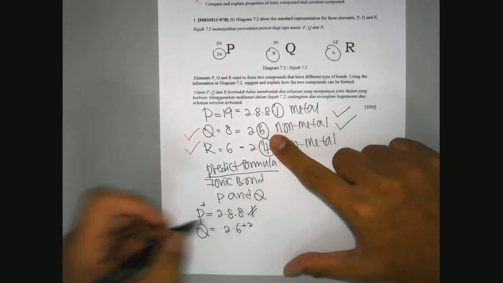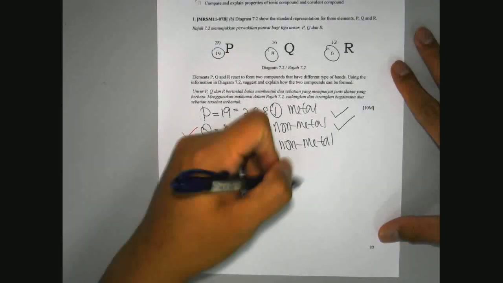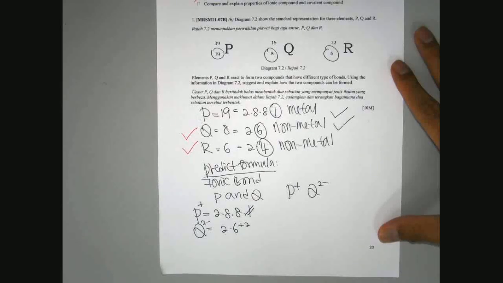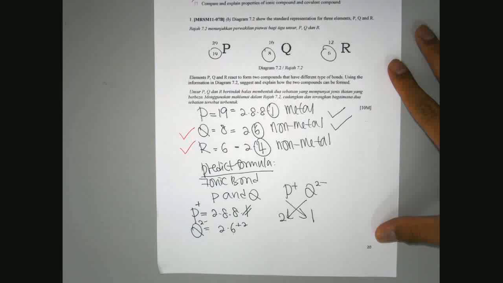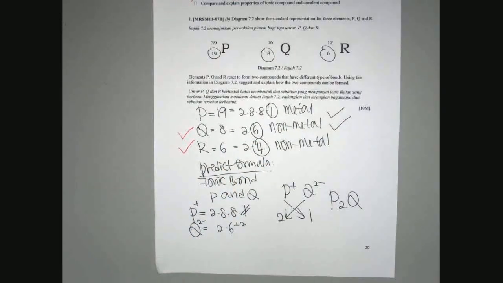When you receive 2 electrons, it becomes Q2-. So when we have a P+ and a Q2-, we can predict the formula by exchanging the numbers. The 1 goes to the right, the 2 goes to the left. So the formula should be P2Q. Alright? So this is how we predict the formula for the ionic bond.